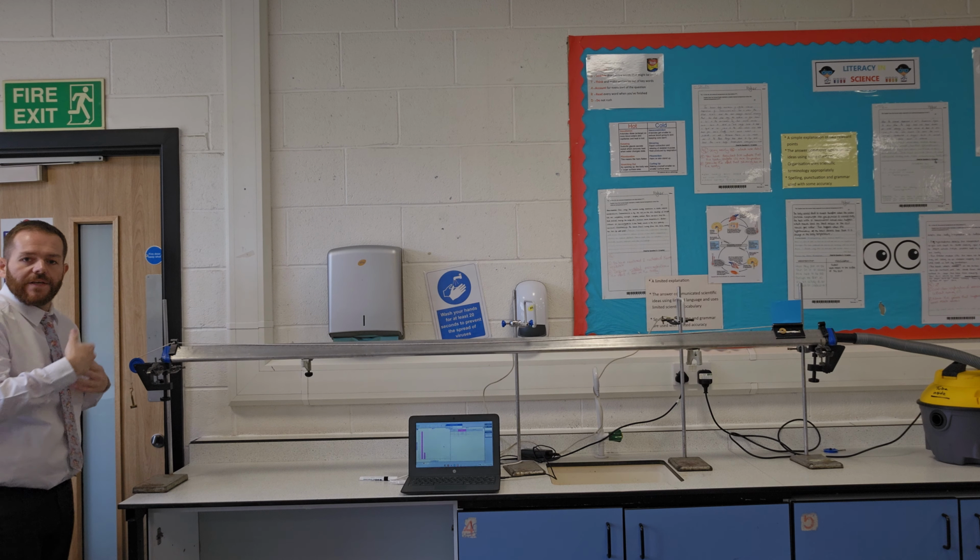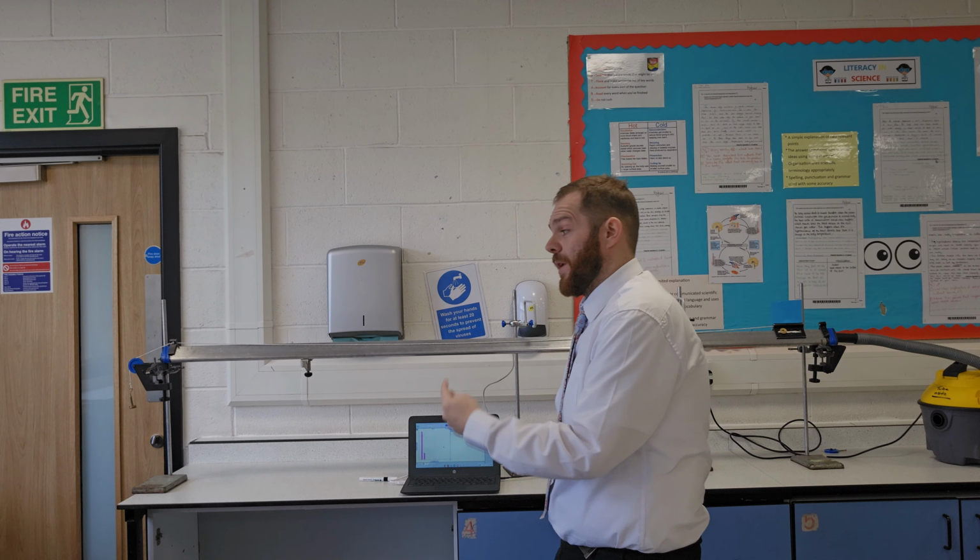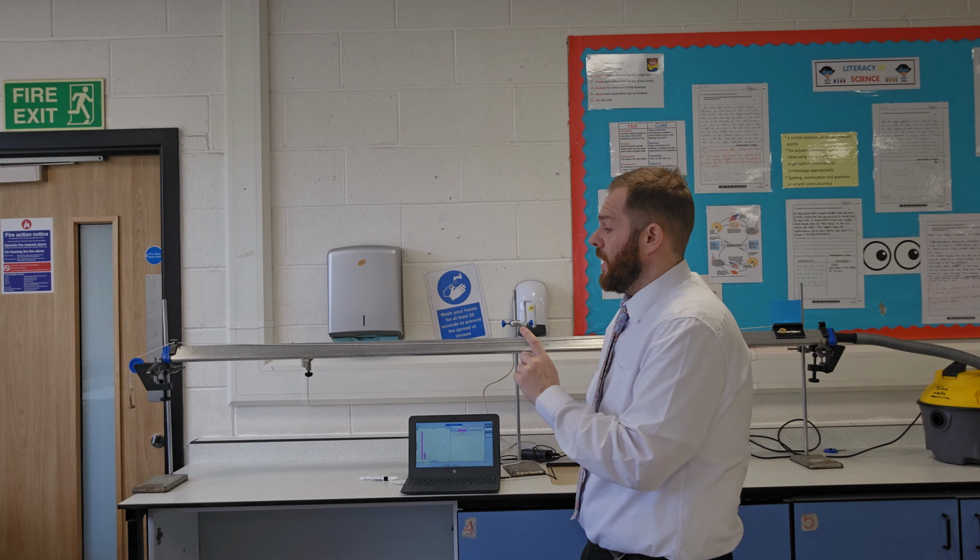Well, now the mass of all this is constant. It's exactly what it was before I started the experiment. Okay, but now what happens when I turn the blower on, it's going to be pulled with a force of 0.2 newtons. So I've increased the force being applied, but I've kept the mass constant. Dead important you understand that.